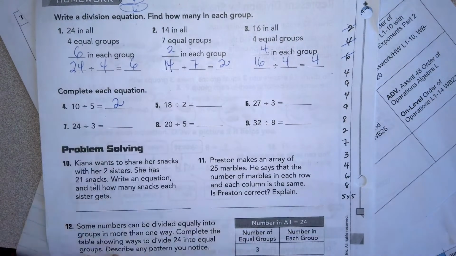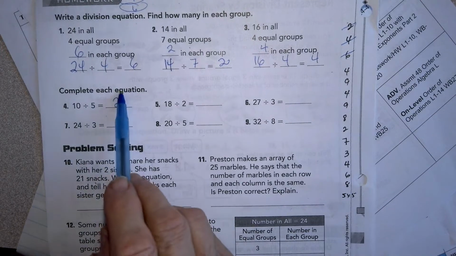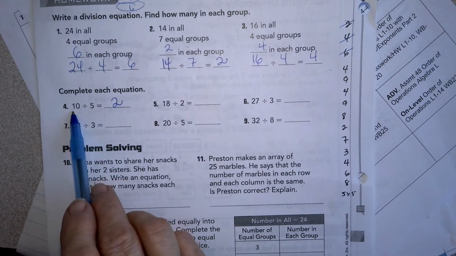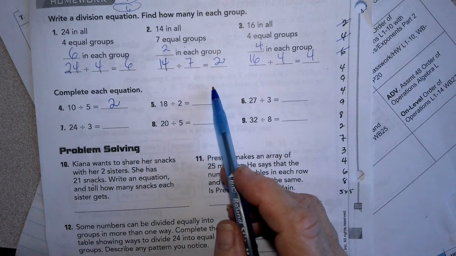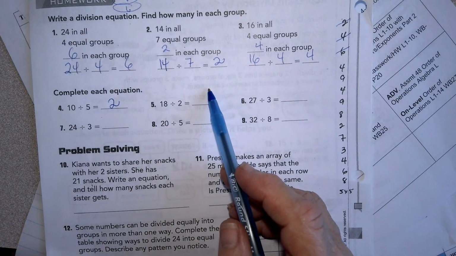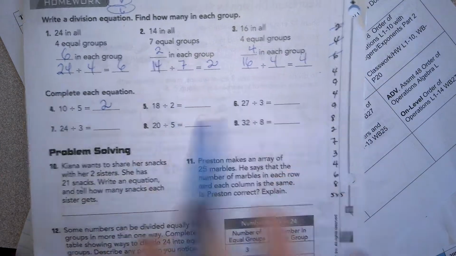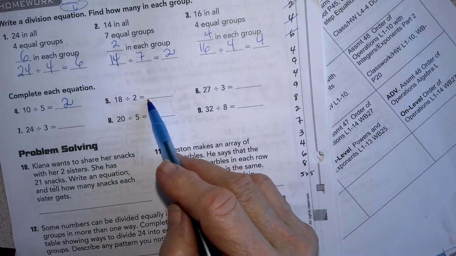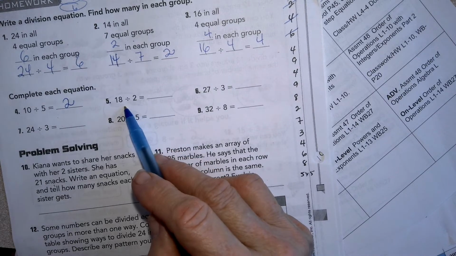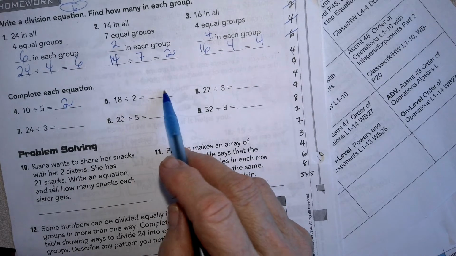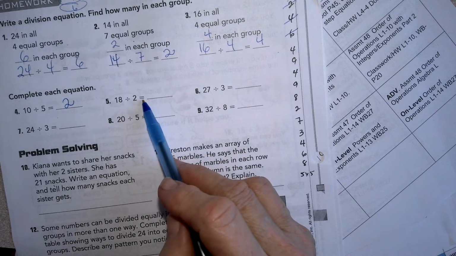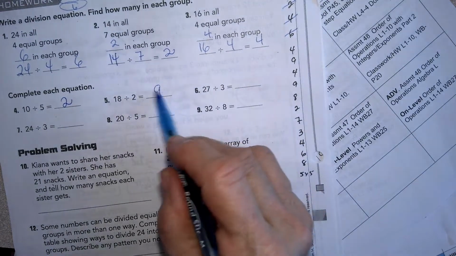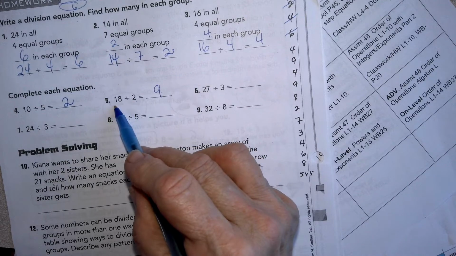Okay. Well, but then again, if I said 5, is 5 times 5 10? No. Is 2 times 5 10? Yes. Okay, let's go in order. So let's go ahead and do this one. When I'm dividing by 2, I'm cutting this number in half. Who knows what this number is going to be? 18, cutting it in half, 9. And then look, 9 times 2 is 18.